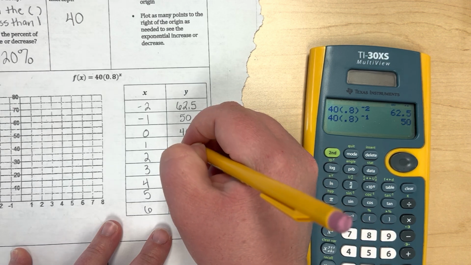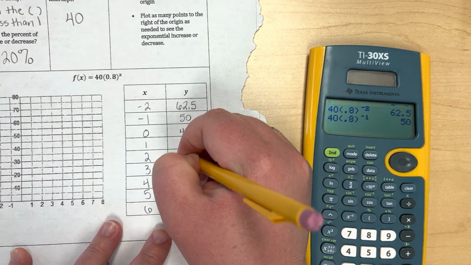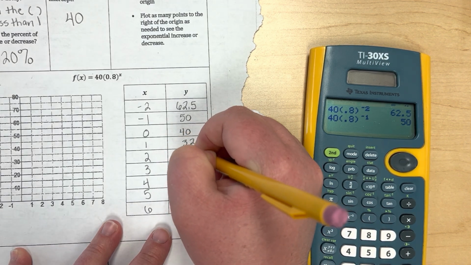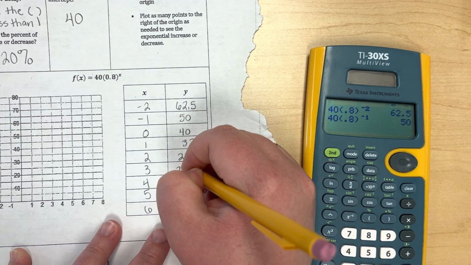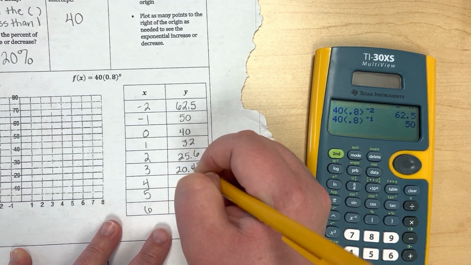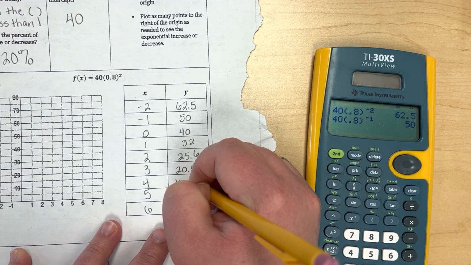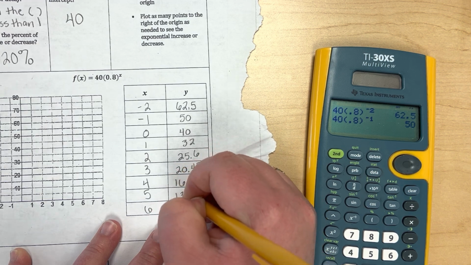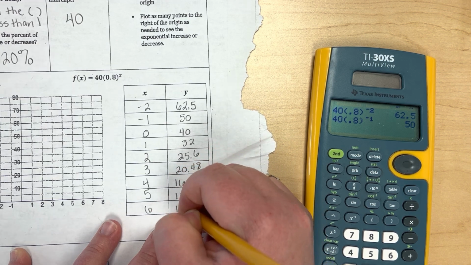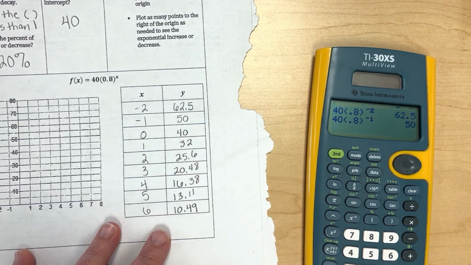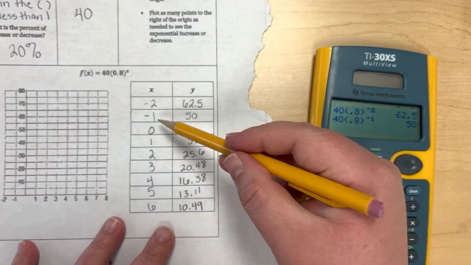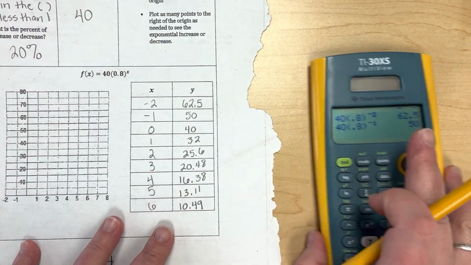So it's 40, then you should get 32, 25.6, 20.48, 16.38, 13.11, and 10.49. And you can test that by doing the same thing in your calculator. Just plug each of the x's in for x.